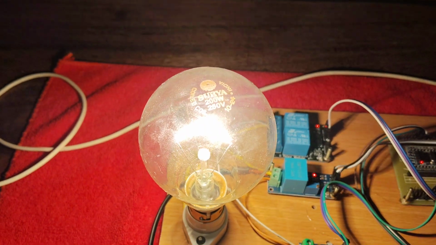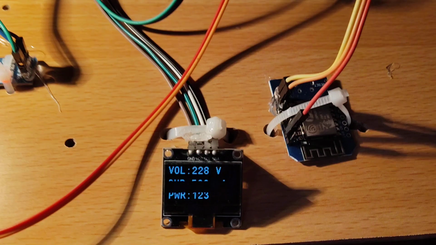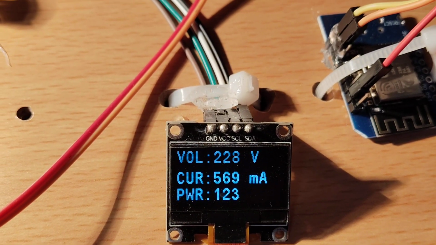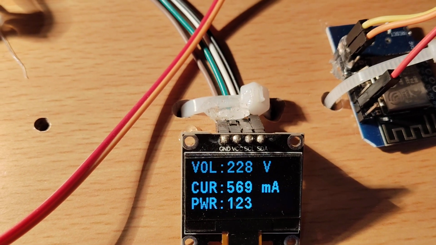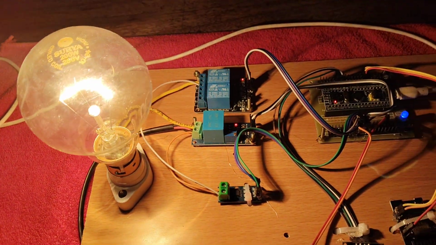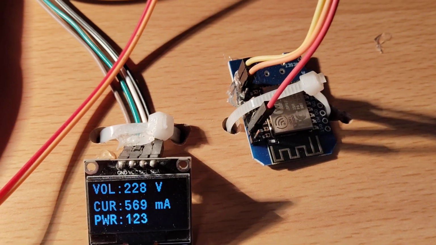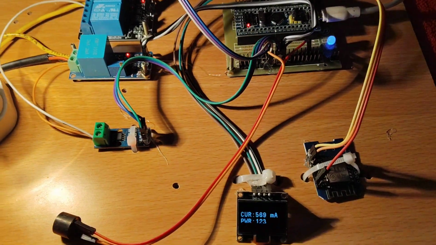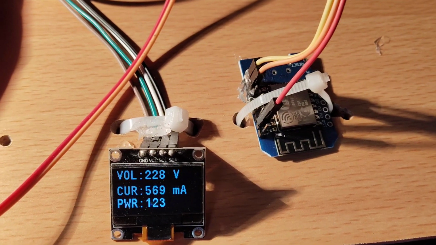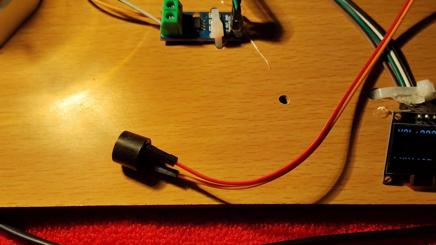Now we have connected a 200 watt bulb across the load. The values are changing in the OLED display. The current value has increased to nearly 600 milliamps, and the power has also increased to 123 watts. So we know that this bulb consumes a lot of current, and that is displayed on the OLED display. If the load current increases beyond 800 milliamps, or the voltage exceeds 260 volts, the relay module will operate and disconnect the circuit, and it also gives a buzzer sound.